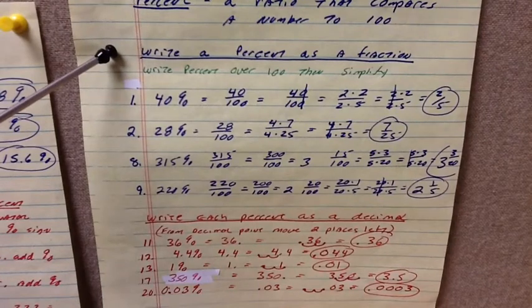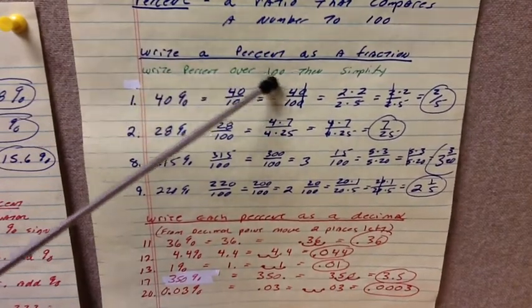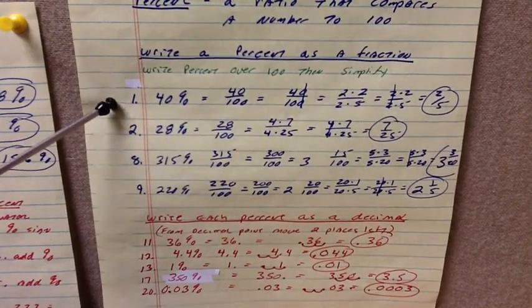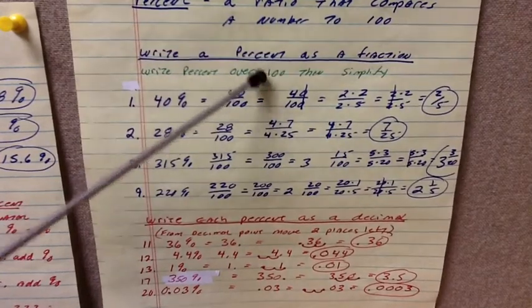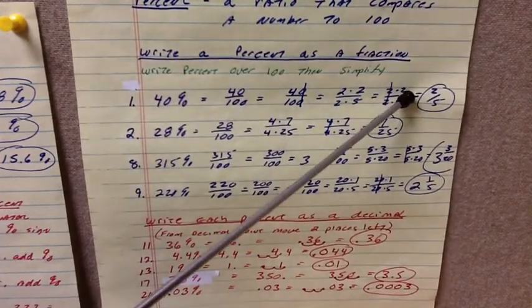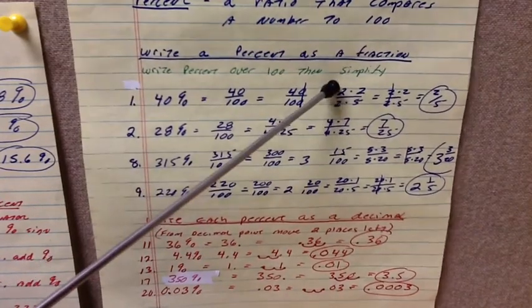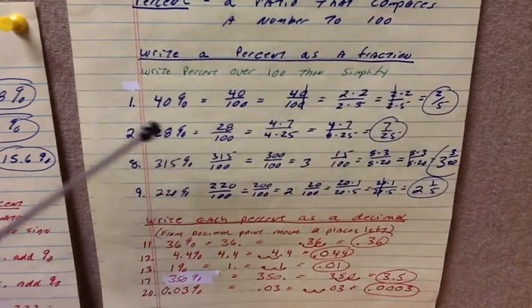First thing you need to do is learn how to write a percent as a fraction. You write the percent over 100 and then simplify. So from your assignment, number 1 says 40%. So we write 40 over 100, and we simplify that down to be 2 over 5. You can see how we simplified here, here, and here. We crossed out the 2's, we ended up with 2/5.